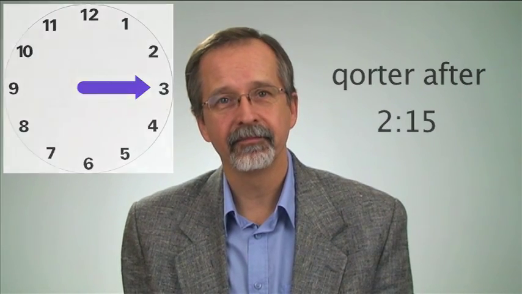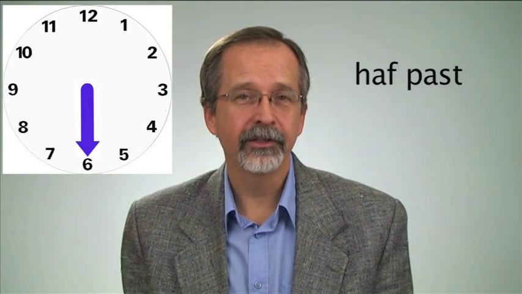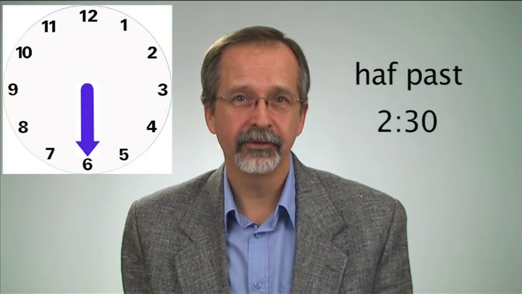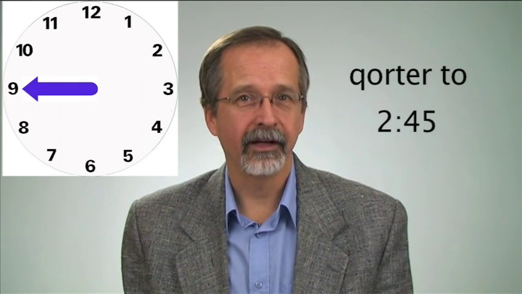When it's pointing straight down, we say that's half past, or we could say 1:30 or 2:30. When that minute hand points to the number 9, we say it's quarter to, or 1:45 or 2:45, whatever it might be.